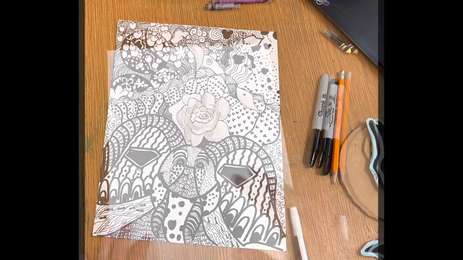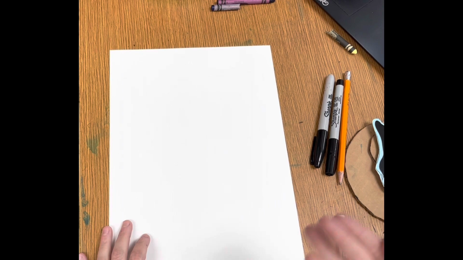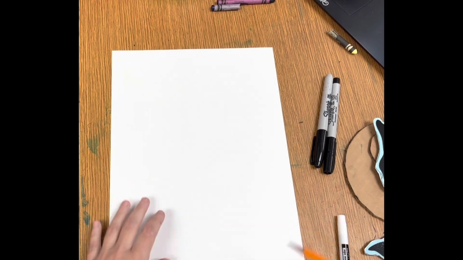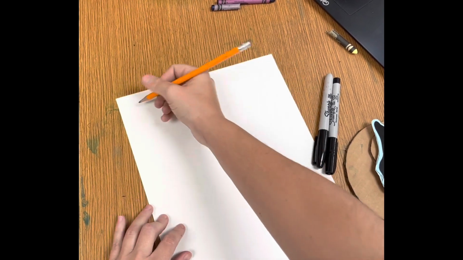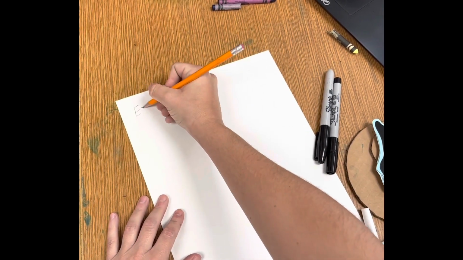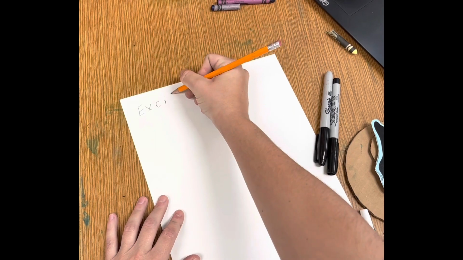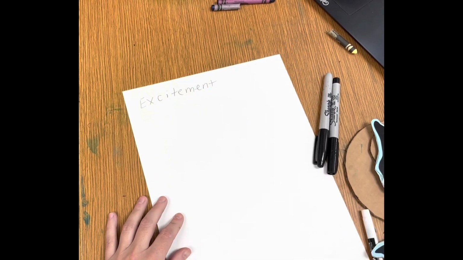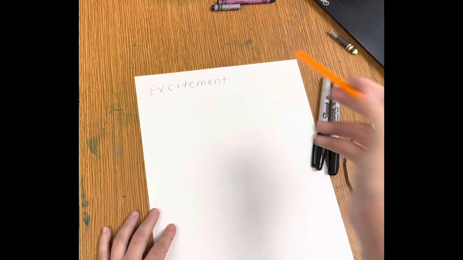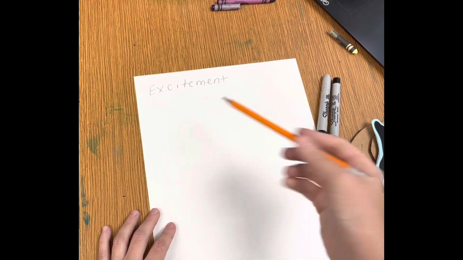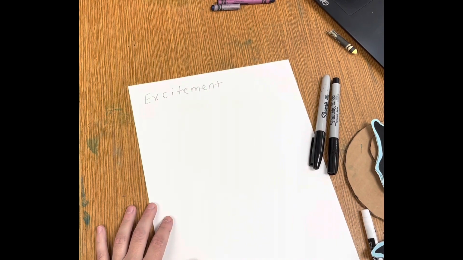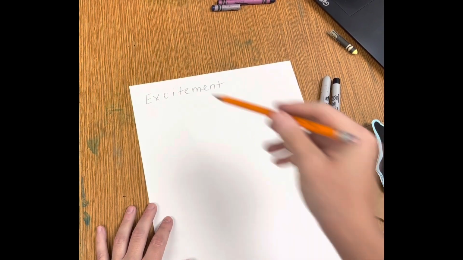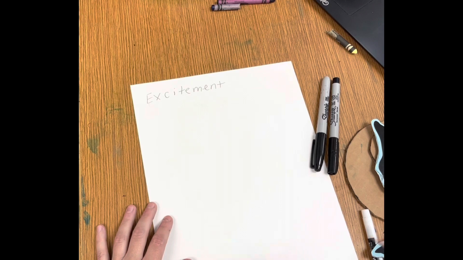there you can check out. The first step when you're making a Zentangle, we'll be making Zentangles based on an emotion. So decide on your emotion and write it down on the back of your page. I'm going to be doing excitement. E-X-C-I-T-E-M-E-N-T. Excitement. Don't forget to put your name on your paper. So on your back, you can brainstorm ideas on what lines you can use to show excitement.